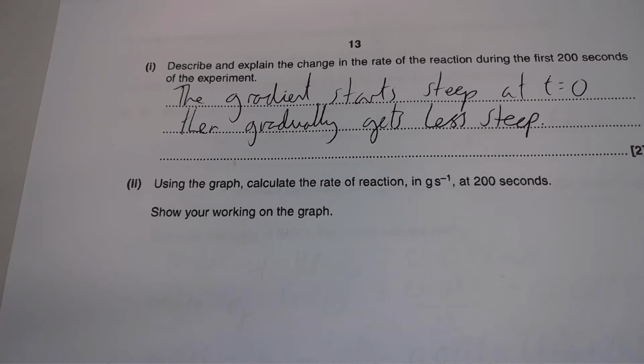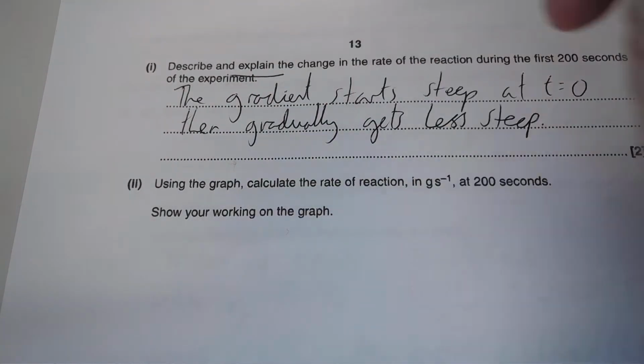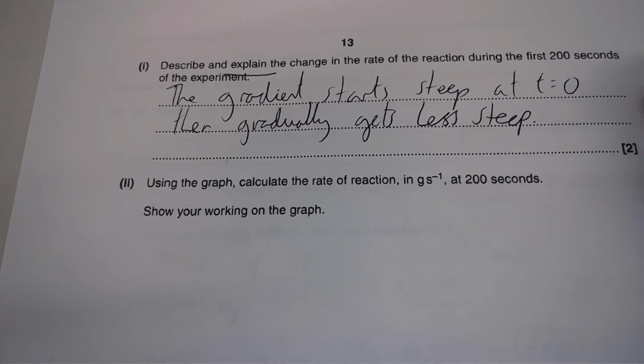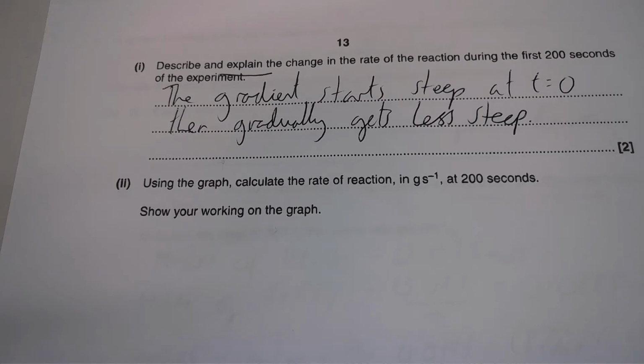Now why would that be? So you've got to explain. The rate is decreasing. Why is the rate decreasing? Because we're using up reactants. The concentration of reactants decreases during an experiment, and so there's less collisions.